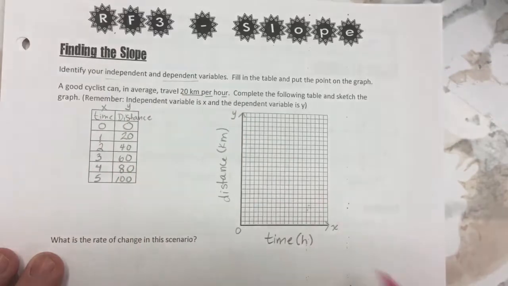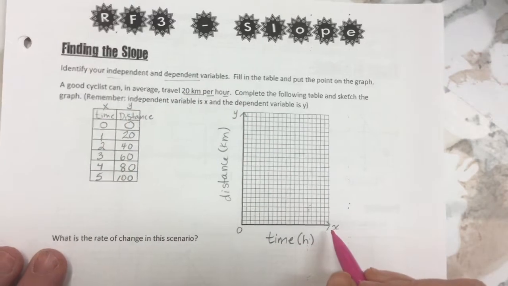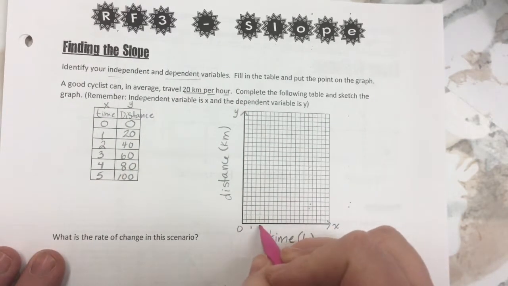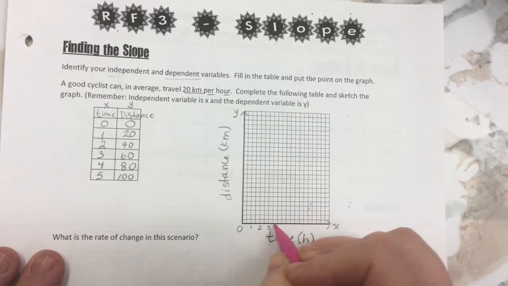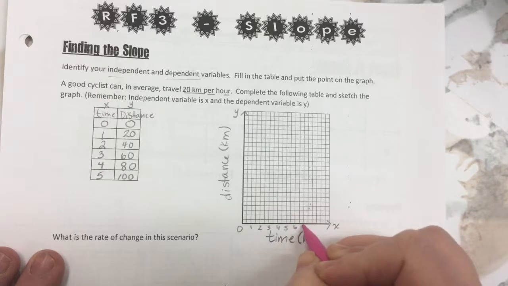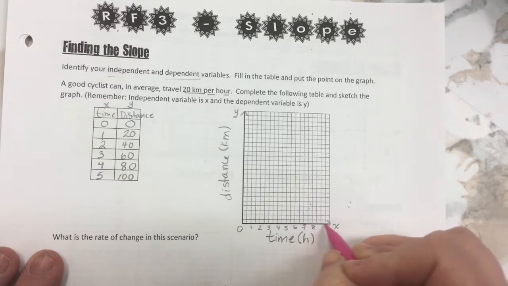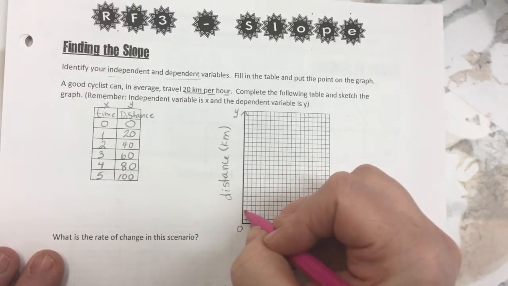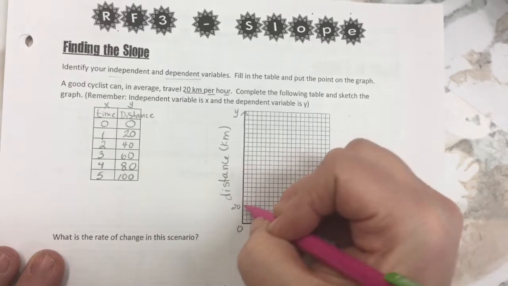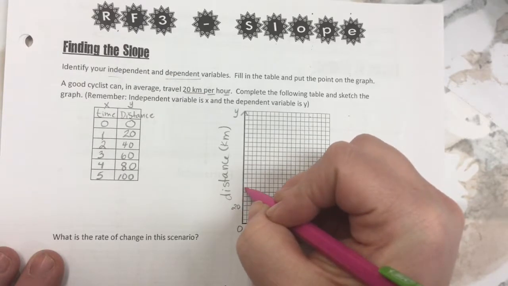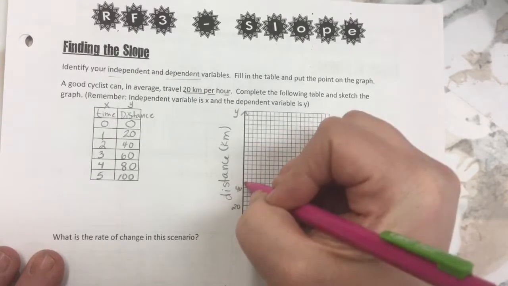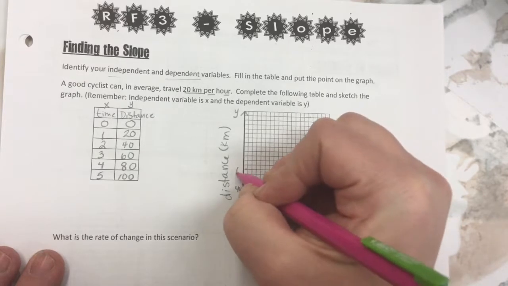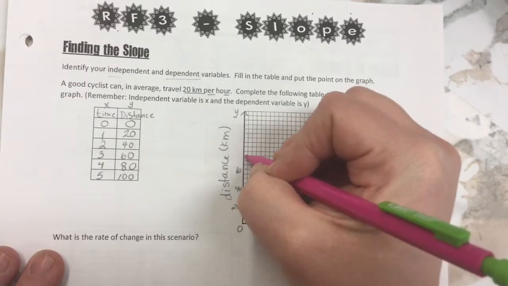And then you want to give your axis some numbers. So I have 1 through 5. I want to make the most use of my graph, so I'm just going to skip every 2. Okay, and here I can skip by 5, so 5, 10, 15, 20, 25, 30, 35, 40. So every 4 gives me 20.